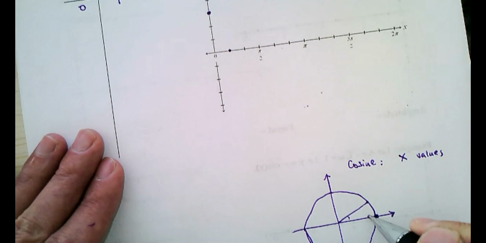How about the cosine of pi over 3? 1/2. Very good. This time you're moving a little bit higher. This angle is pi over 3.